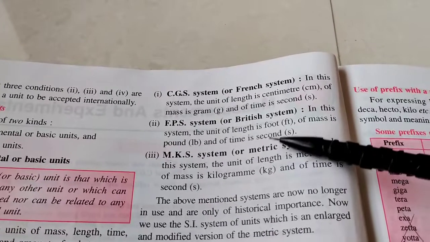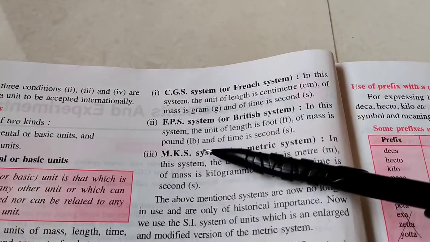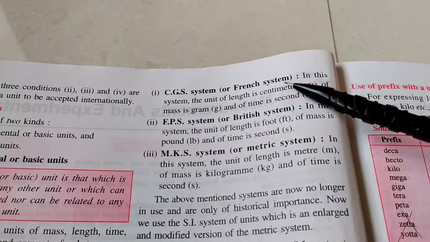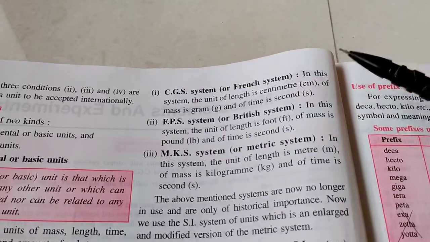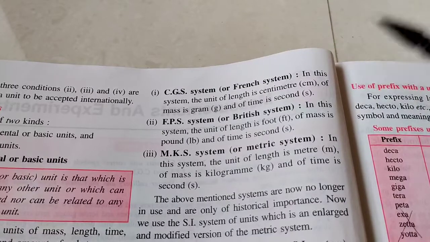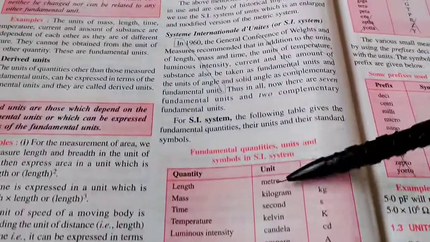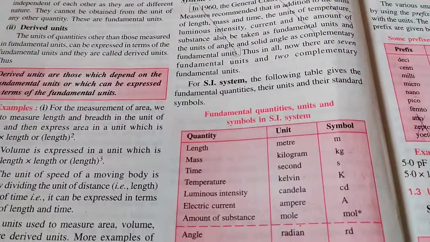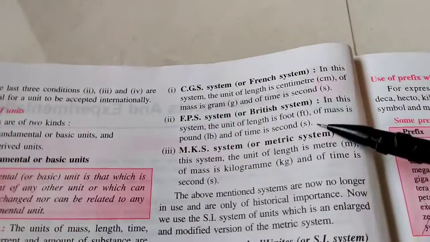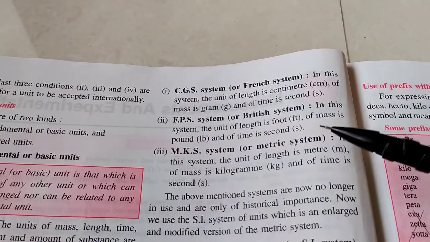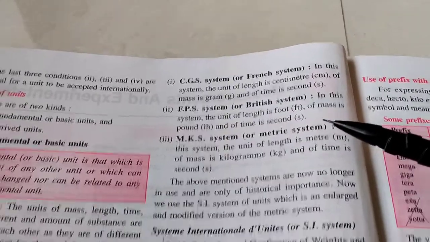If the British system is used in some countries and they measure things in foot and in pound, and the French system is used in other countries, then during communication between even common people, not just the scientists, there will be misunderstanding. That's why the SI system is used everywhere, especially in scientific reporting. Yes, these systems can still be used, but if there is confusion, they can always agree to work according to the SI system.